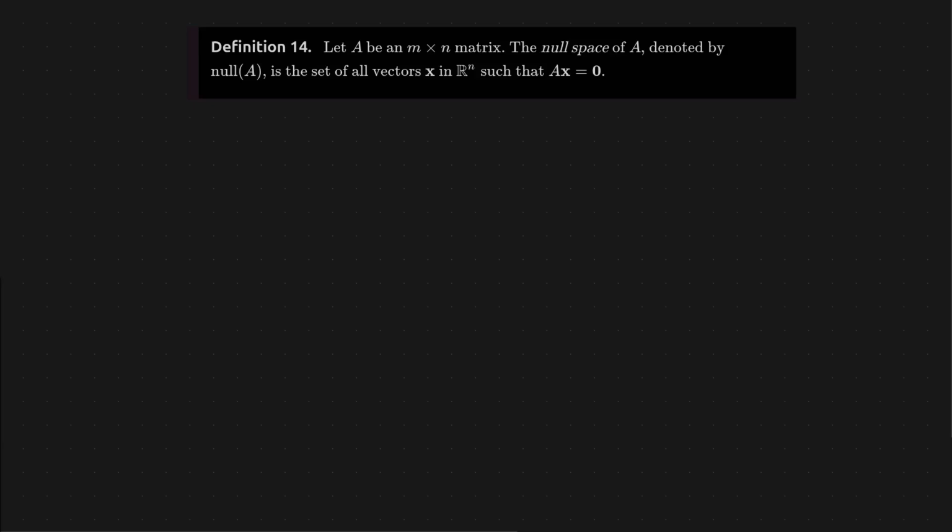There's one more vector space associated with matrices that we need to discuss. So again, let's let A be an m by n matrix. The null space of A, which we denote null of A, is the set of all vectors x in Rn such that Ax equals 0. In other words, it's the set of all vectors that solve the homogeneous equation where A is the coefficient matrix.